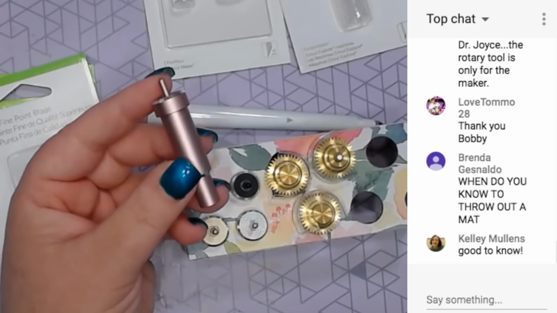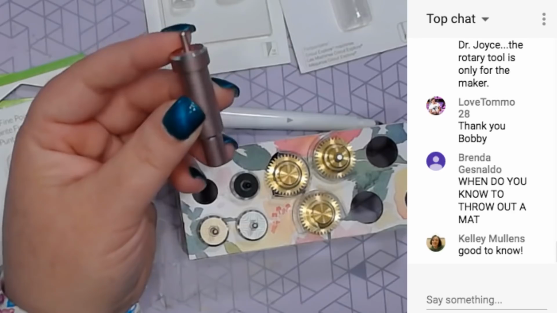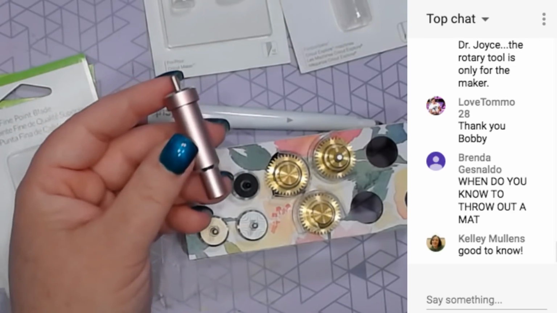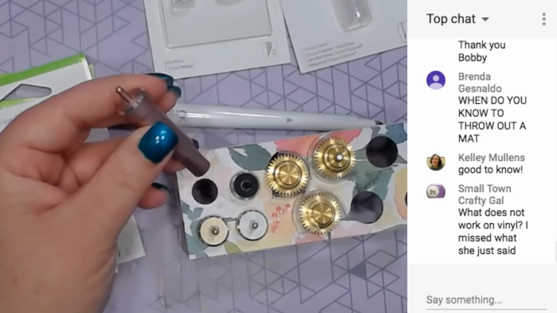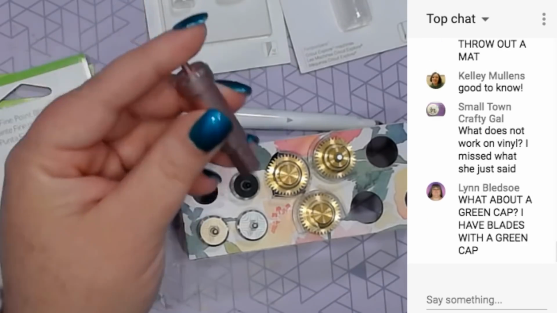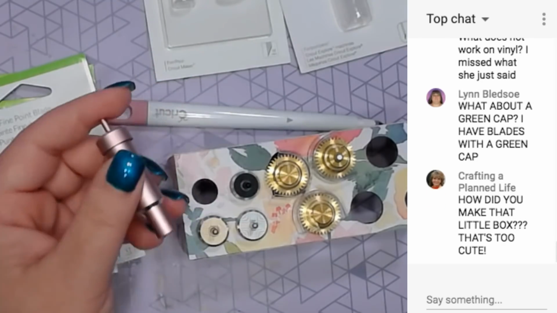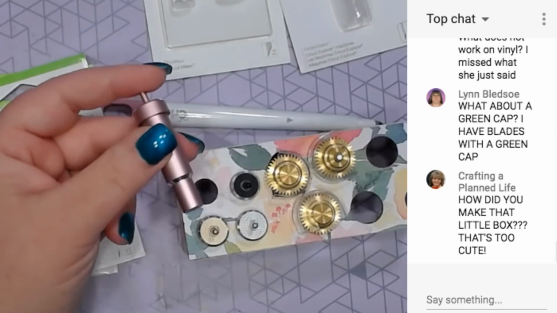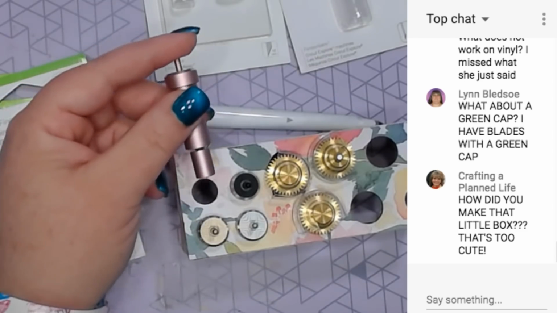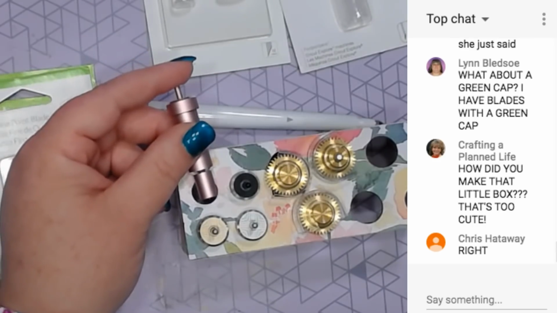So if you want your blades to last the longest, you might want a housing for paper, a housing for vinyl, and a housing for fabric. So then you know the pink one is for fabric, and whatever you choose, the gold one for your vinyl or for paper, or use fabric and vinyl together, because those do not dull your blade as much as paper. Also, glitter paper dulls your blade even more.